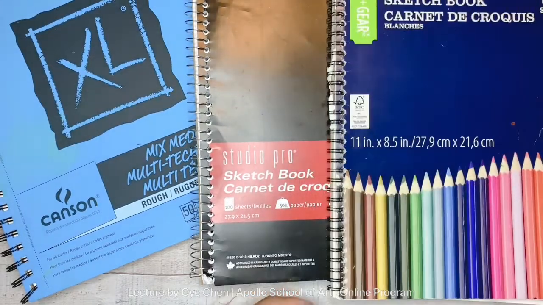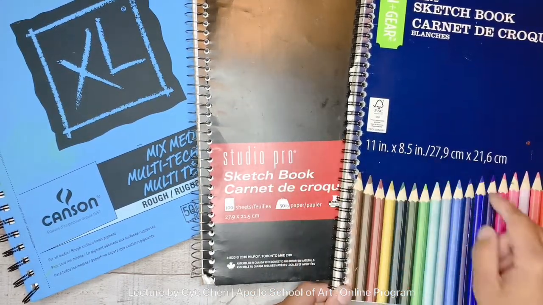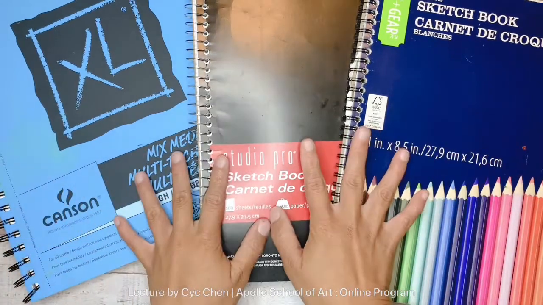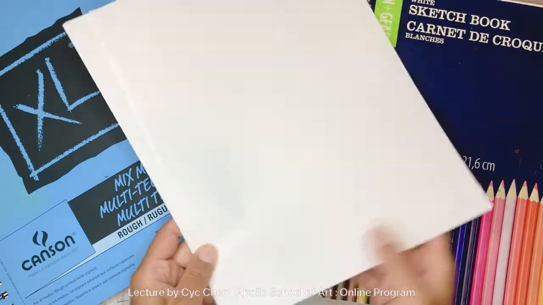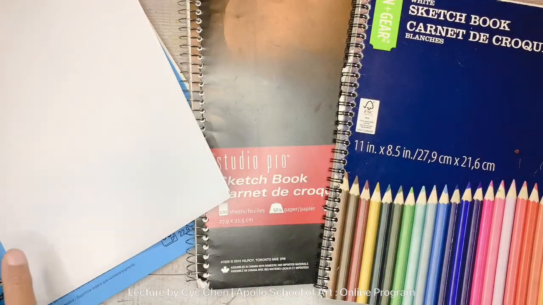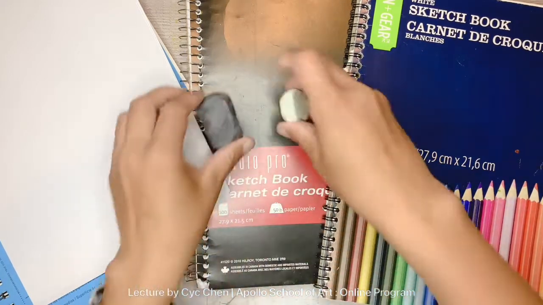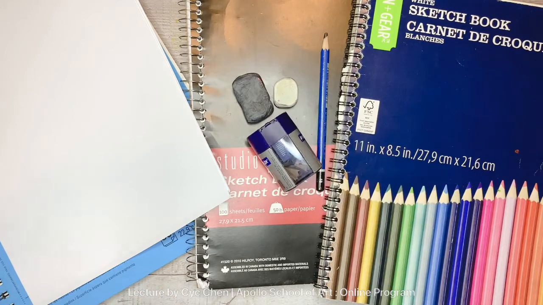Whatever kind of brand you have, you will see the sketch on the cover. What if you don't have any one of them? You can use the printing paper. Okay, so printing paper is working as well. Then, of course, you need to have the erasers, pencils, and the sharpener.